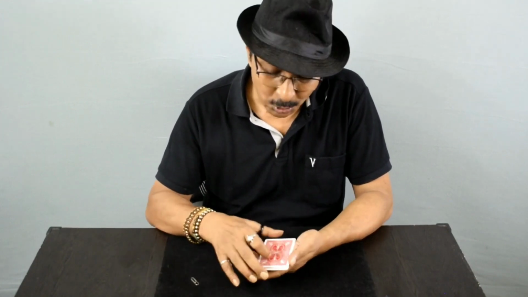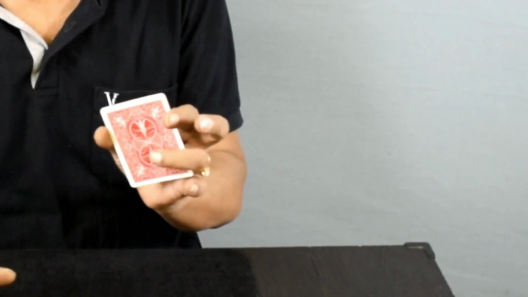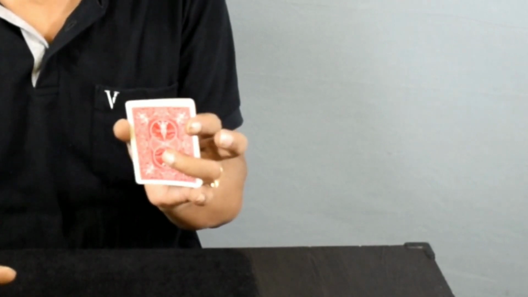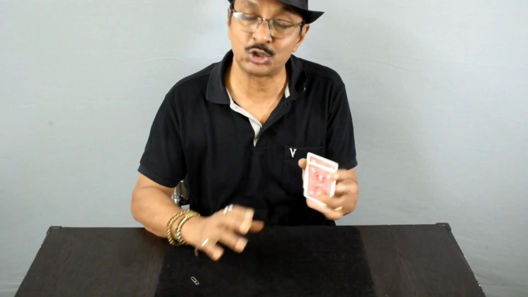You hold them in a dealing position in your left hand, and now you have to do a sleight of hand, which is known as glide, which is extremely easy to do. Glide is simply holding the cards like so, and with your middle finger or even with your ring finger you can just pull down the bottom card a little bit like so.